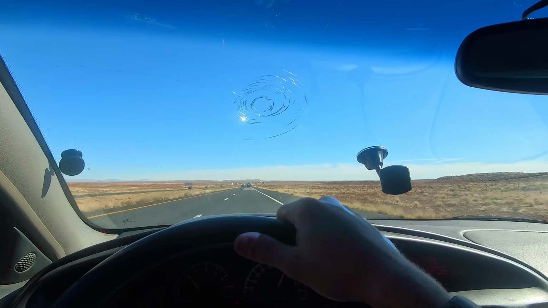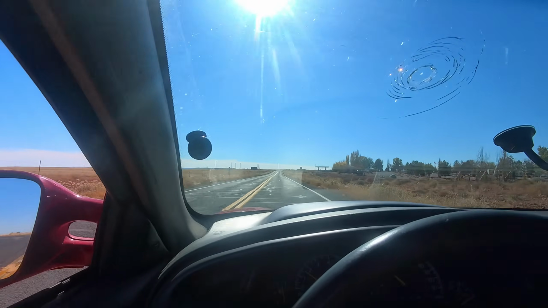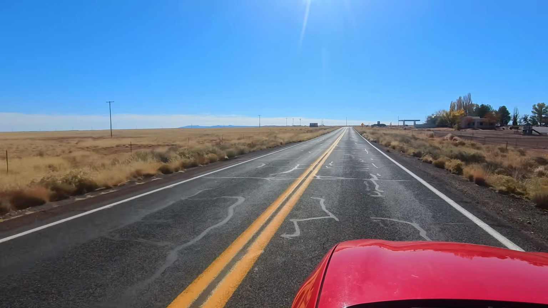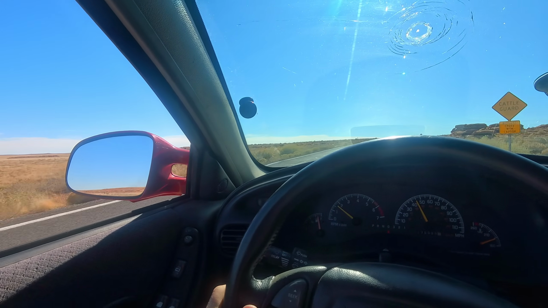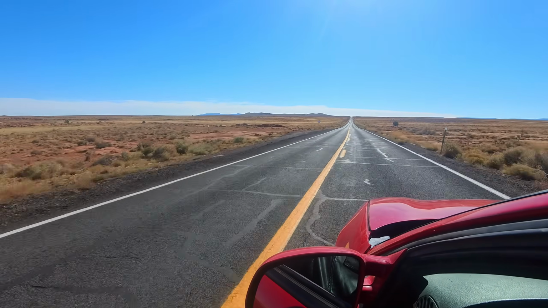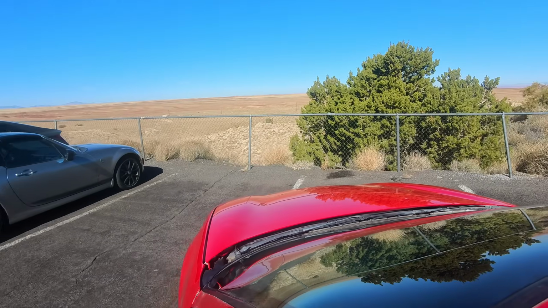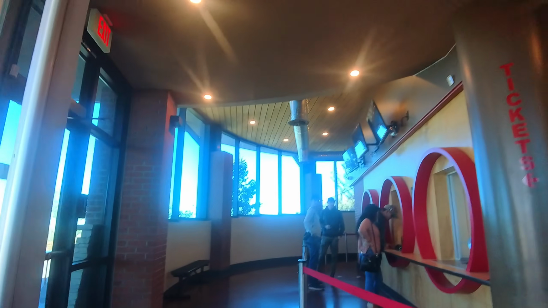Let's go see us a meteor. Meteor Crater National Landmark, 6 miles. Out the window you go. Yeah, I'm glad I didn't try to hike this. This is way out there. Up the stairs.